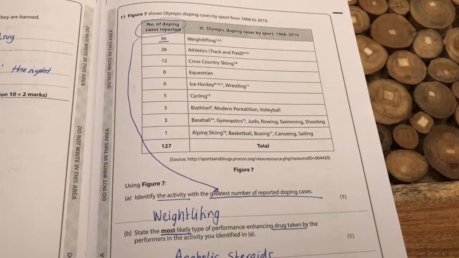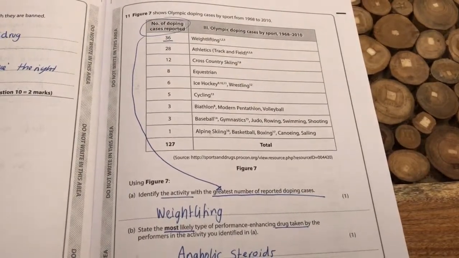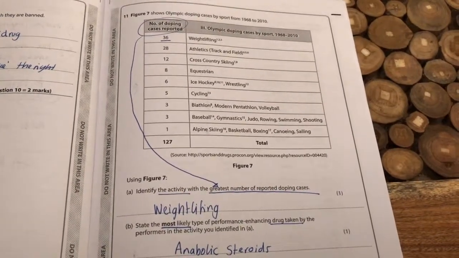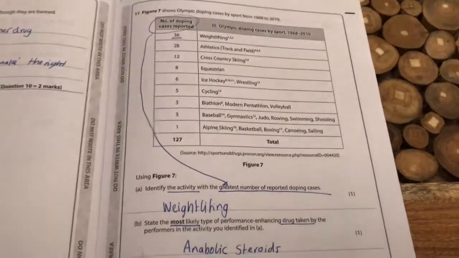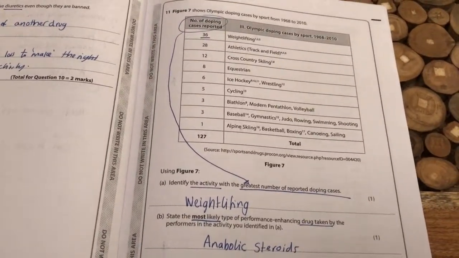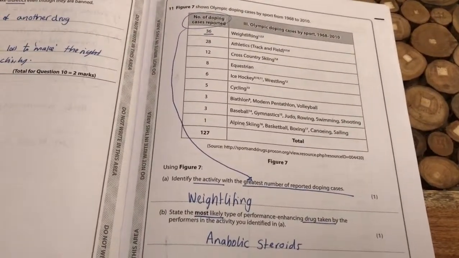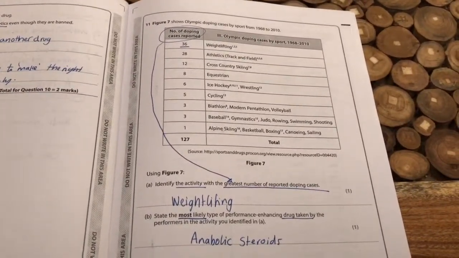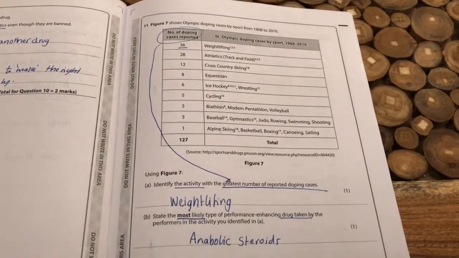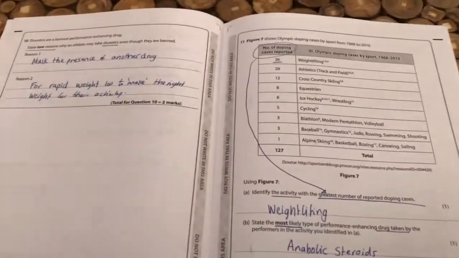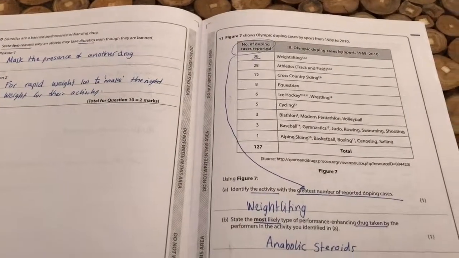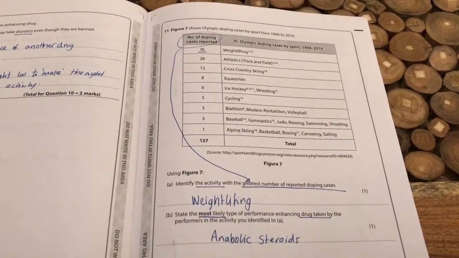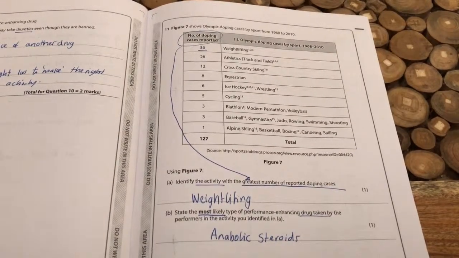So what's the most likely type of performance enhancing drug taken by the performer of the activity you've just identified in A, so weightlifting. So weightlifters would look at anabolic steroids, so to be able to train longer and harder, lift heavier weights, gain more muscle mass and be able to lift and perform at a greater intensity is the only answer. You're right, a weightlifter would potentially use things like diuretics to get rid of other drugs, such as anabolic steroids, but they're more likely to benefit from taking anabolic steroids.